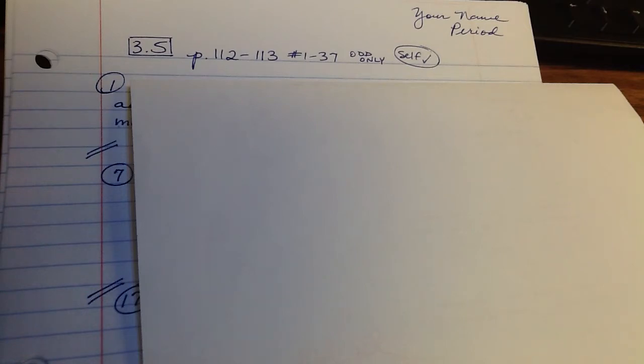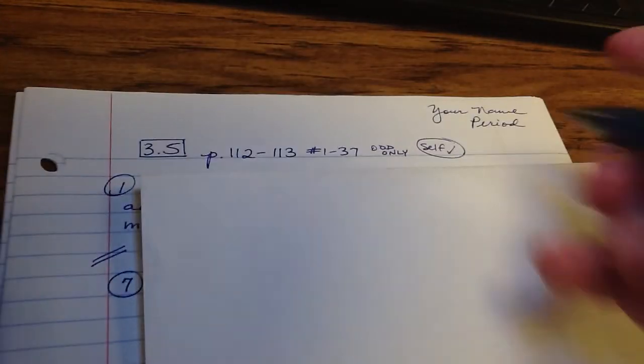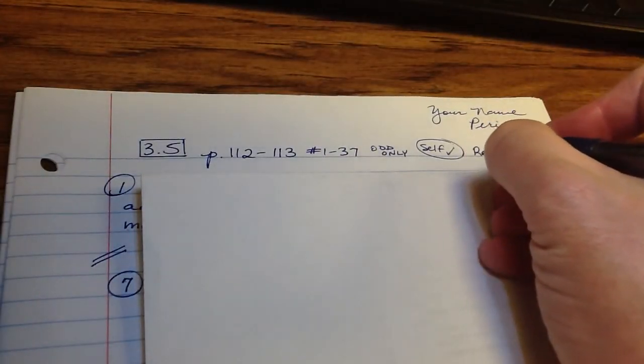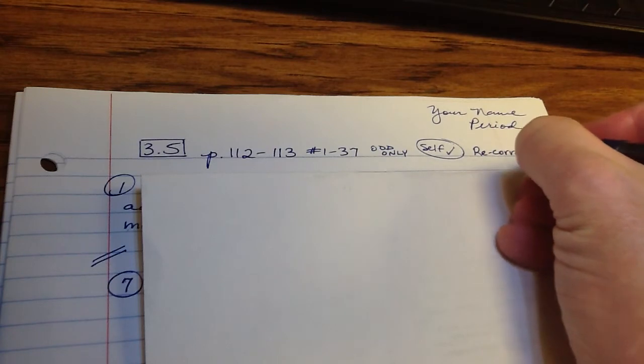So the assignment, you always write your name and period in the upper right-hand corner. The assignment is 3.5, page 112 to 113, numbers 1 to 37, odd only, and that means you're going to self-check. That also means that you're going to recorrect right away if you have something wrong and learn from your mistakes.